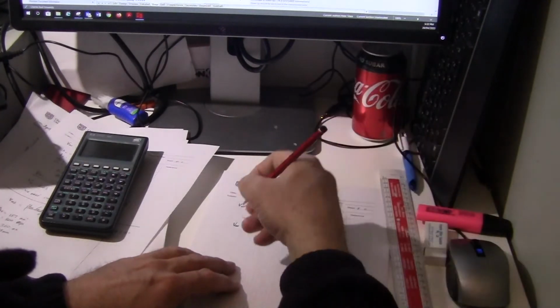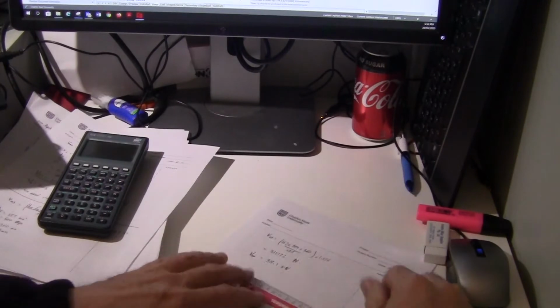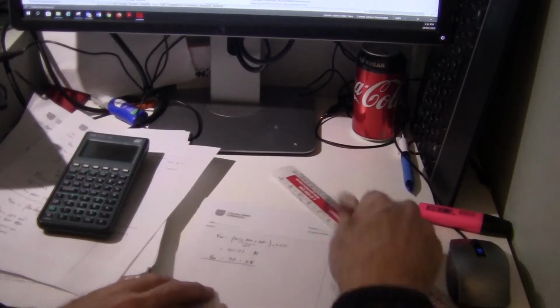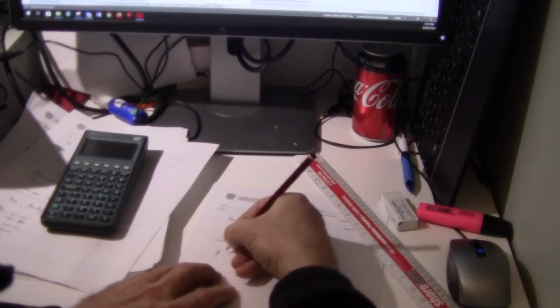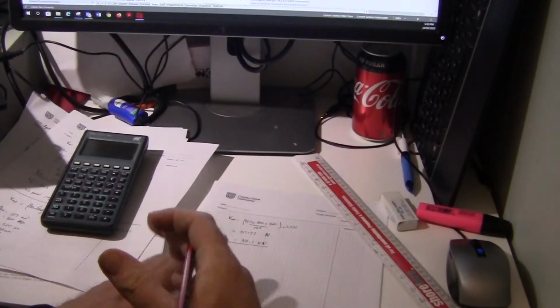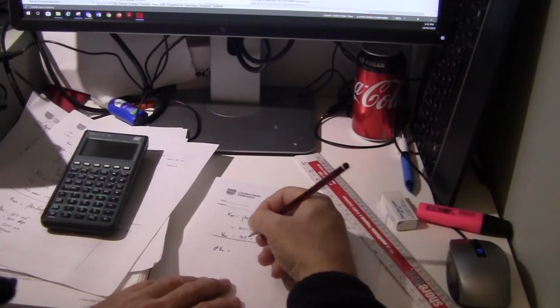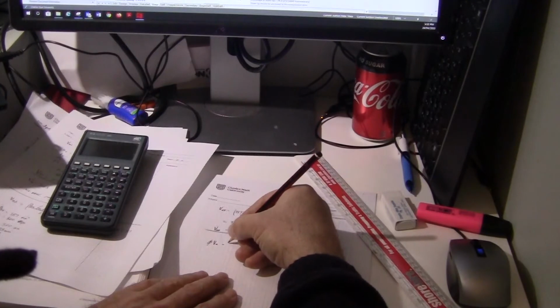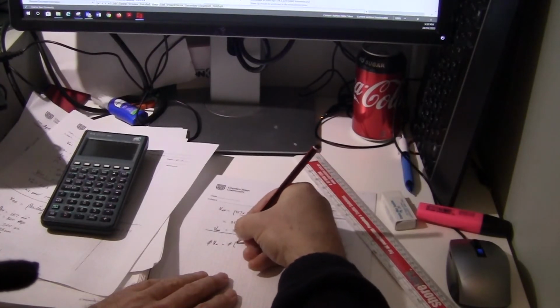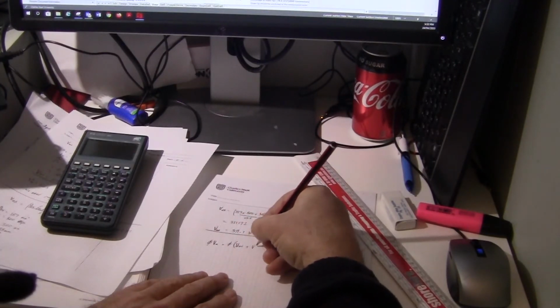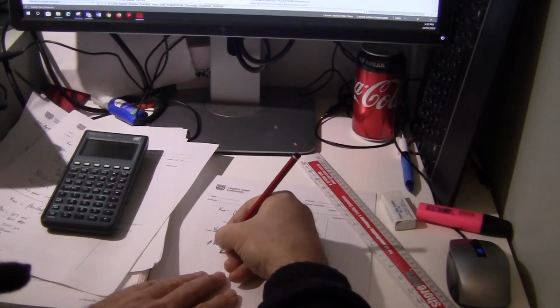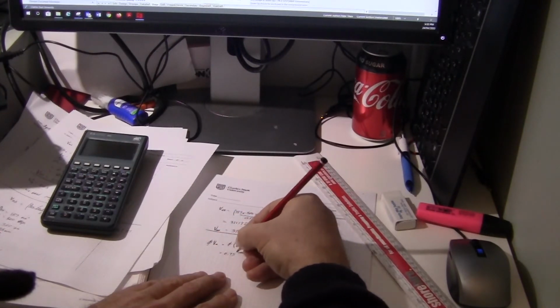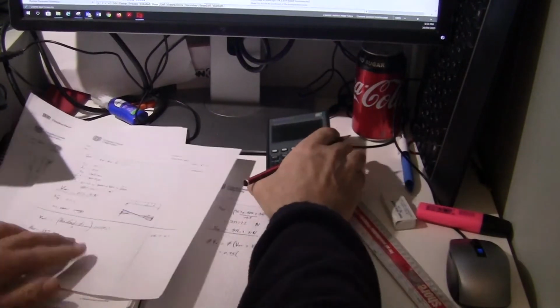Now we have VUS and we have VUC. We can work out phi VU, the whole capacity of the beam, equals phi times VUC plus VUS. That equals 0.75 times, where is that VUC?